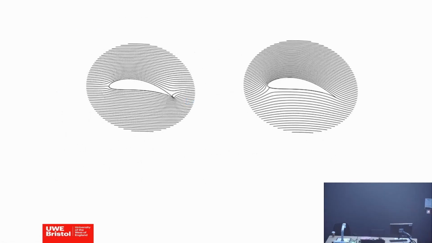Okay, can anyone tell me which flow picture is real? Which one, left or right? On the right. Why is that? Just one person, please. Yep.